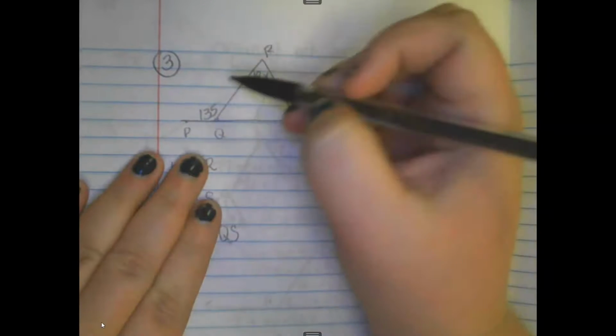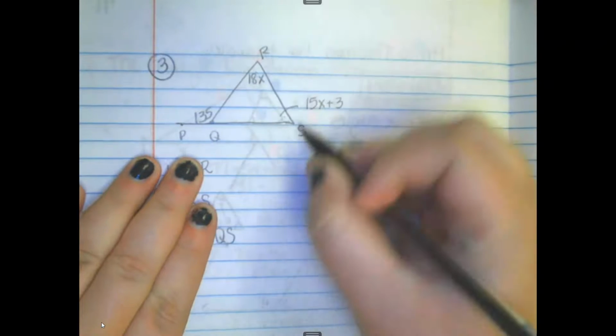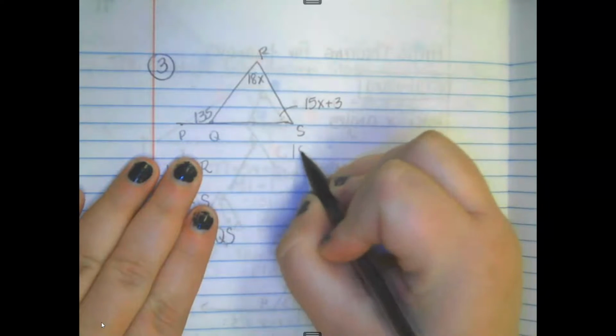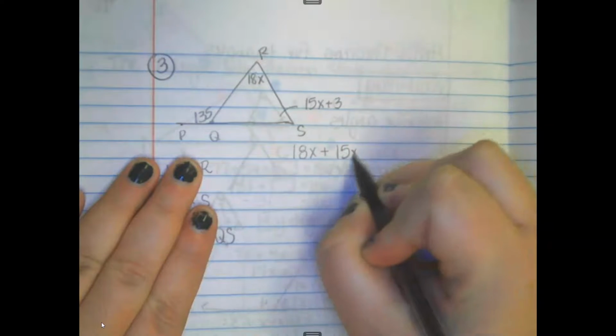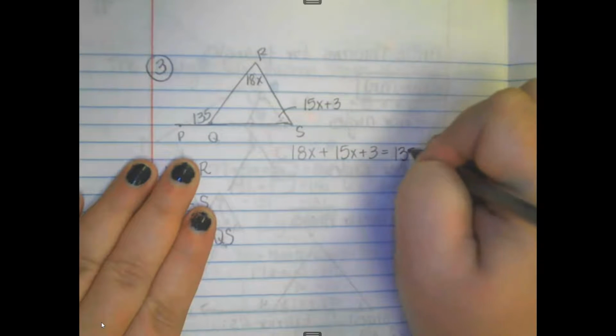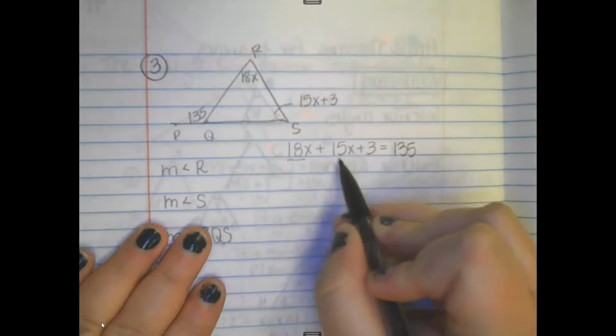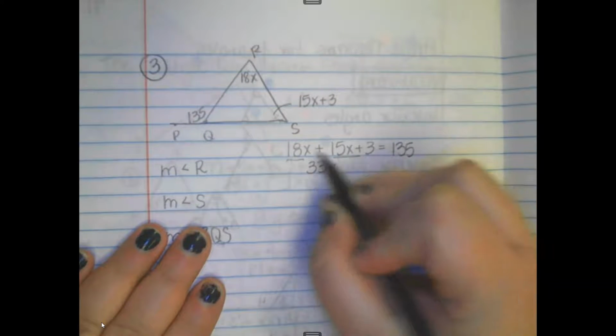All right, so we know that this exterior angle is equal to the sum of these two angles. So this is working a little bit backwards. We have 18x plus 15x plus 3, and it's going to equal this exterior angle, which is 135. And then from there, we can do what we can. So 18x plus 15x is 33x, plus my 3.